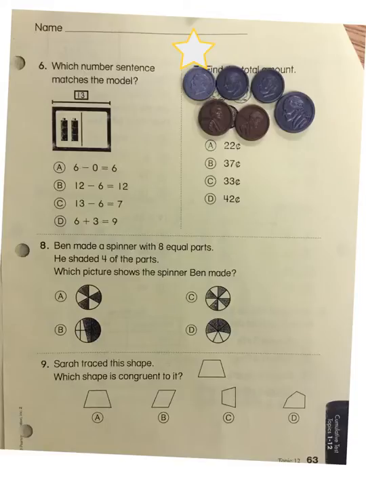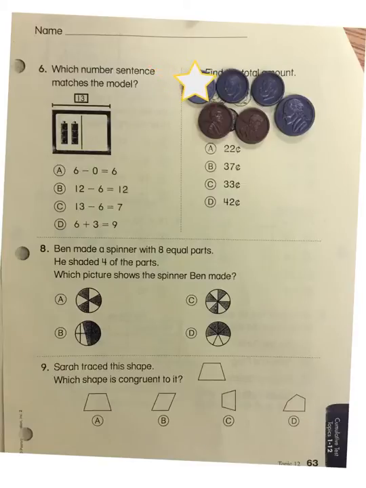It says find the total amount. I went ahead and found the coins, the actual coins, so you could see what they look like. Okay, we have these 3 coins right here that are the same, these 2 that are the same, and then this one that is not the same. If you need to draw your dots, go ahead. Is it A, 22 cents as the total? B, 37 cents? C, 33 cents? D, 42 cents?